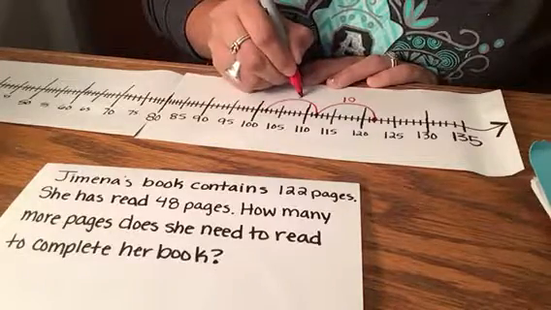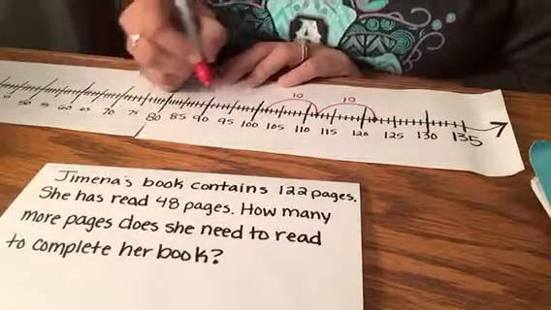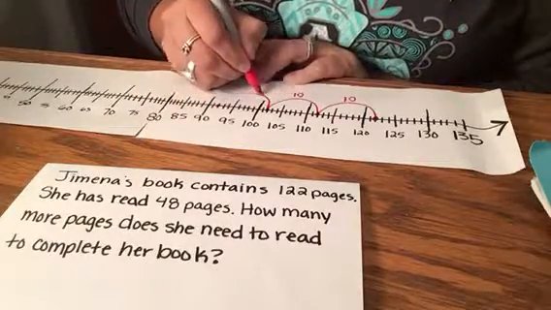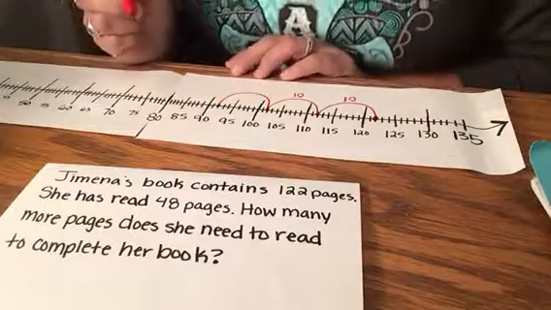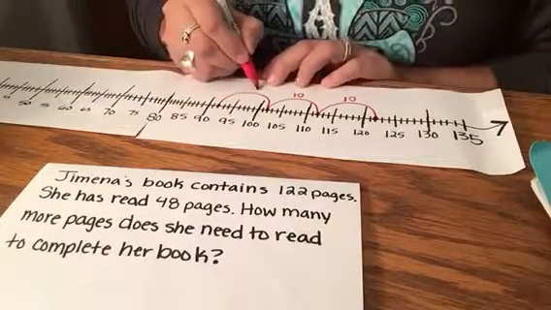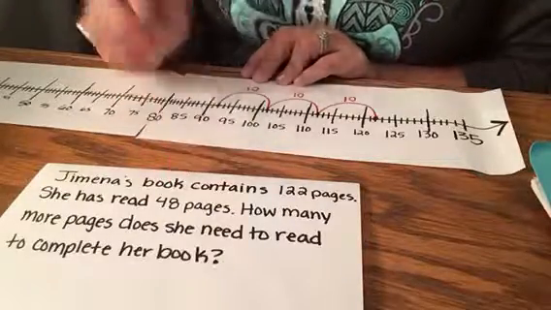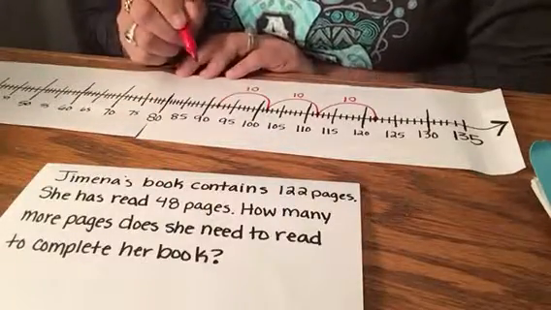Subtract another 10, which will be 92. Now to check our work, we have subtracted 10, 20, 30. We should be subtracting 48. So we can do another 10, which will be 82.